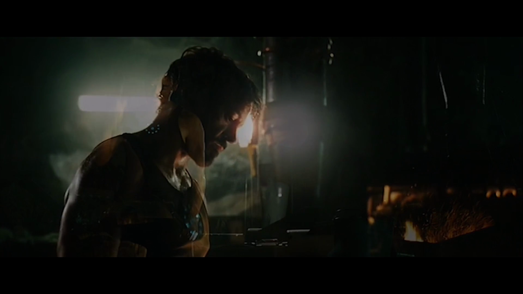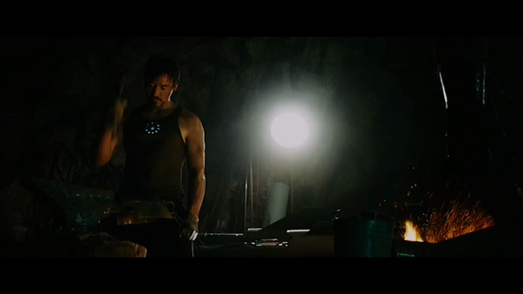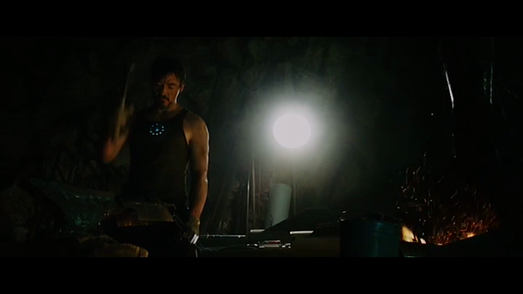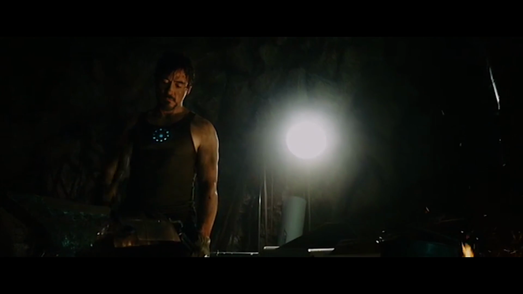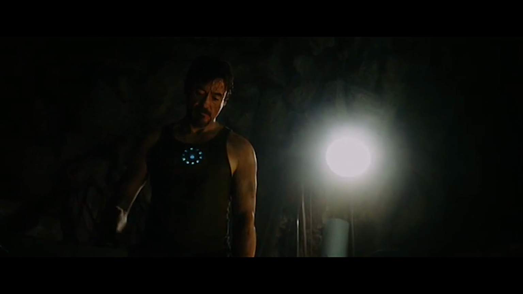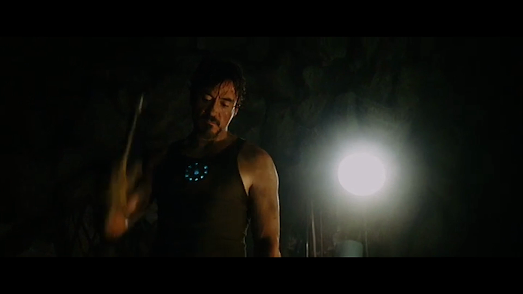Next. Dedication. Tony's got 24 hours to make a missile, but he's gonna make an Iron Man suit instead. I'd have done the same thing if I had an IQ of over 9,000. Let's take a look at the shots. We start with the camera low, pushing in, angled up at Tony. Again, looking up at our subjects always empowers them, gives them authority.